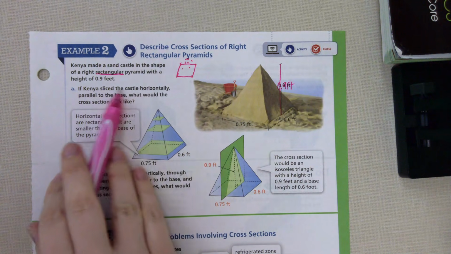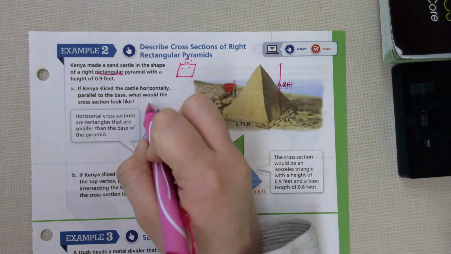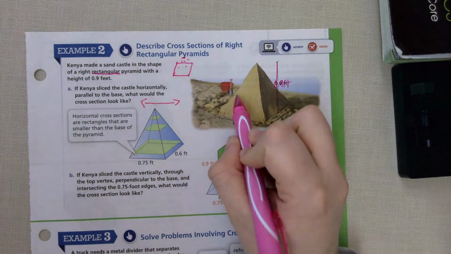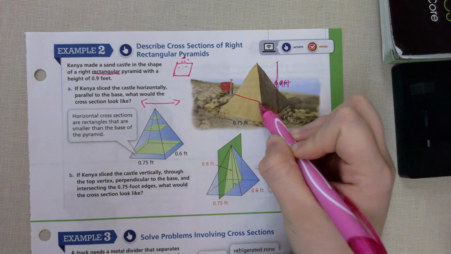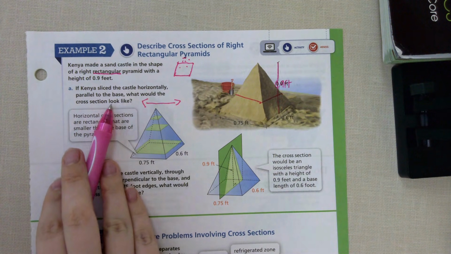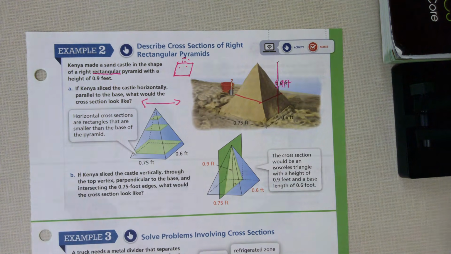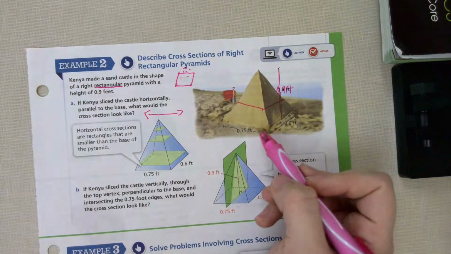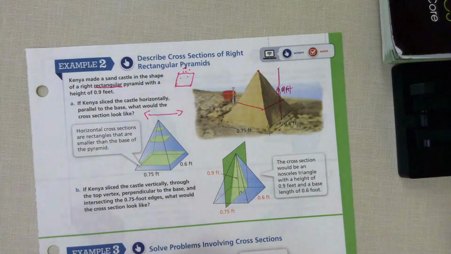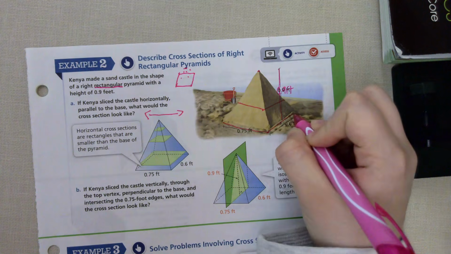It says, if Kenya sliced the castle horizontally, remember, horizontally is like a horizon. They're slicing it horizontally, so around this way. What would the cross section look like? So I need to look at whatever my base is. So if I think of a rectangular pyramid, I'm trying to figure out whatever my base is. This is not describing my base. That is my top. So I need to look down here.